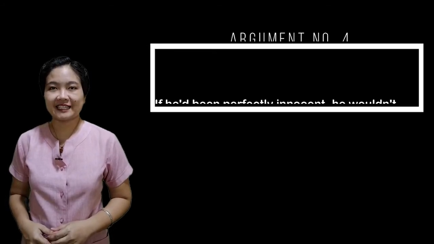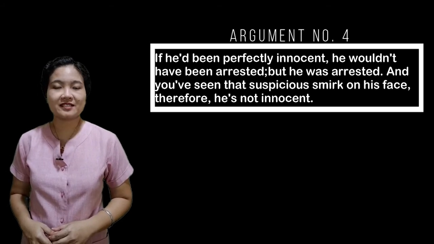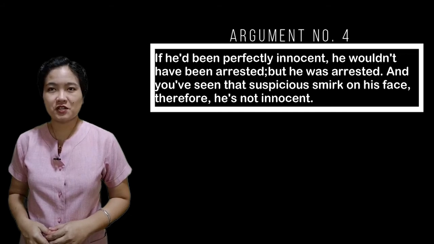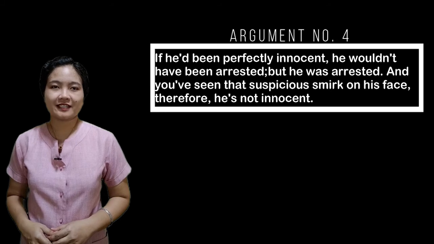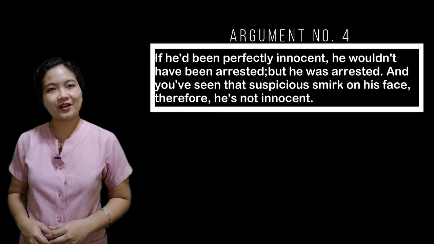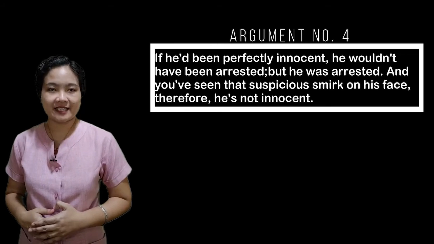Last example. If he'd been perfectly innocent, he would have been arrested. But he was arrested, and you've seen that suspicious smirk on his face. Therefore, he's not innocent. Here, we have several premises which are logically stated.